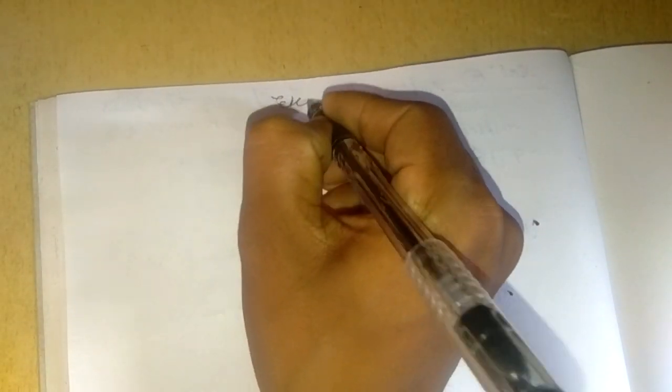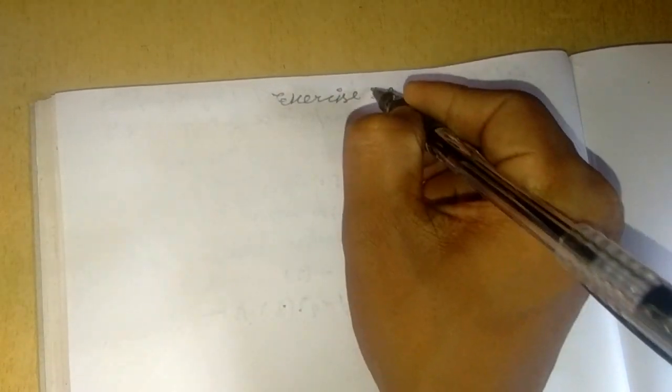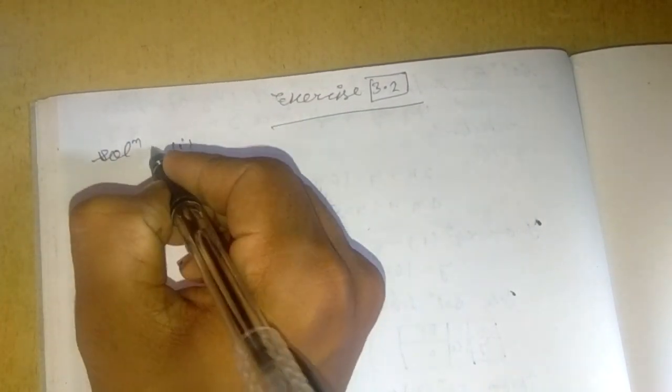First we write here exercise 3.2. So, solution.